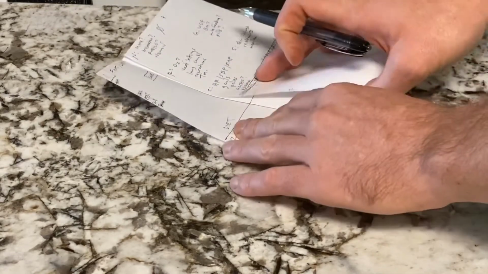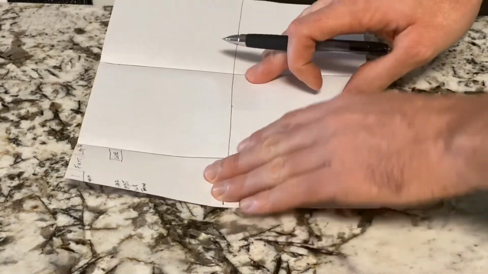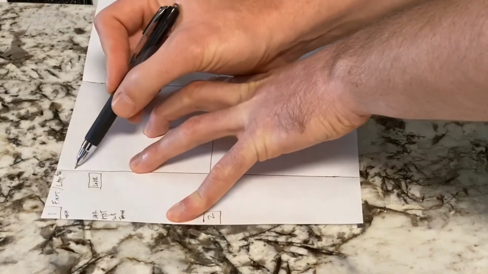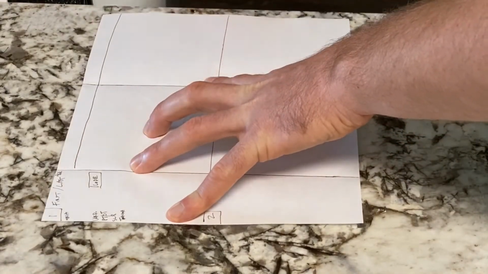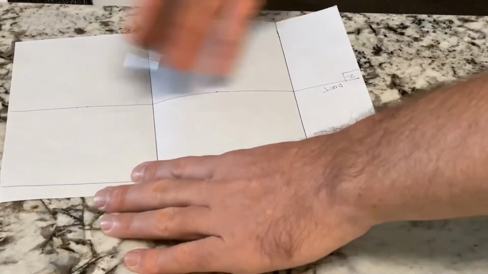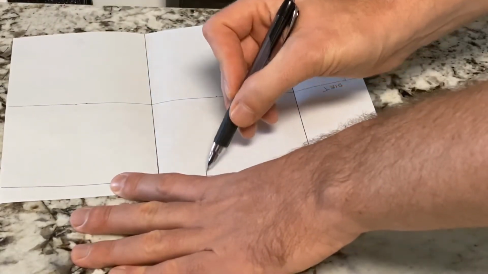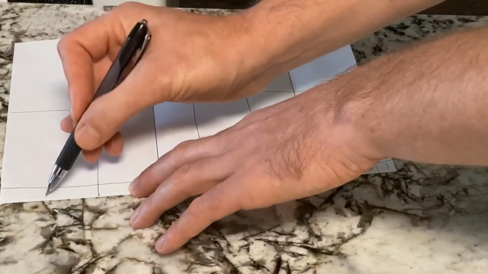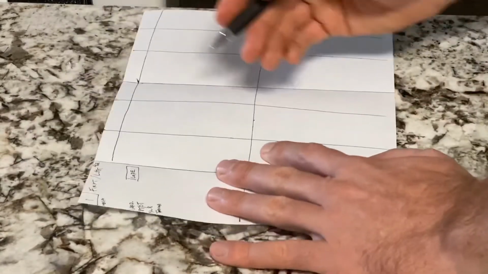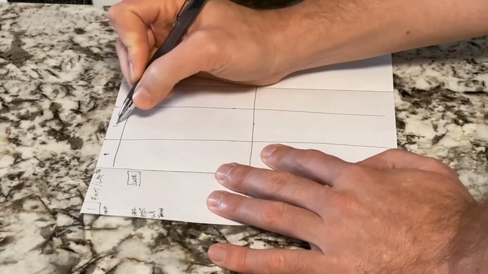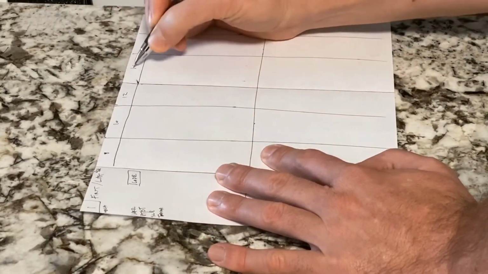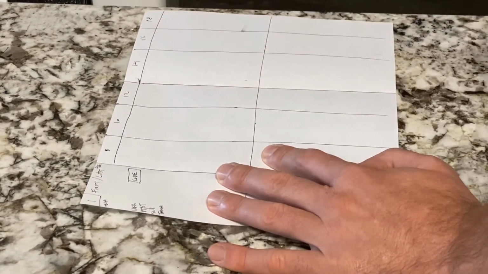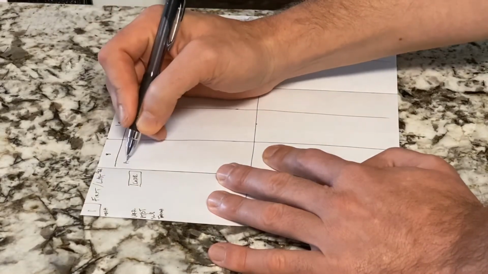Then lastly, I write down all my meds. So you're like, how are you going to fit 12 hours into this space? What I do is I start with a line across, and then I split it into 6. I'm day shift, so I do 8, 10, 12, 14, 16, 18. And then I just write all my AM meds here.